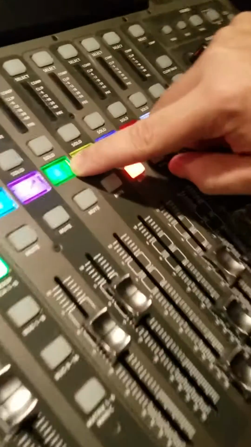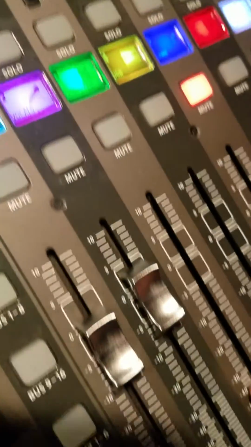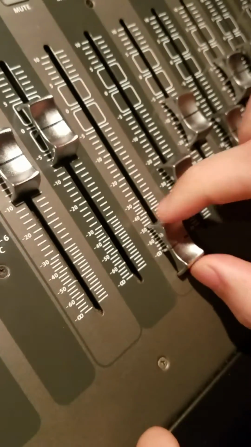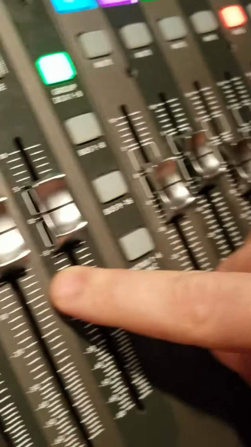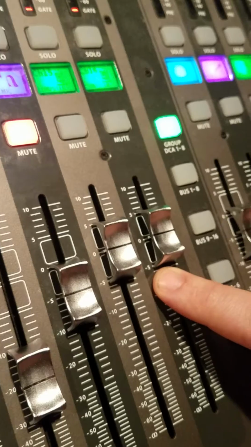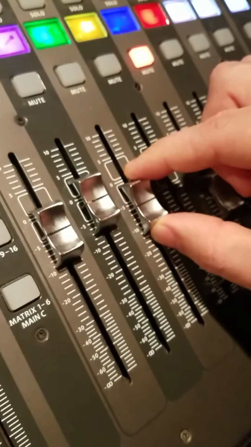The third is the computer. This is the only fader that should be used to adjust the sound coming from the computer. You can use this one. However, this one should not move from 0. This is the fader that you use to adjust the computer.